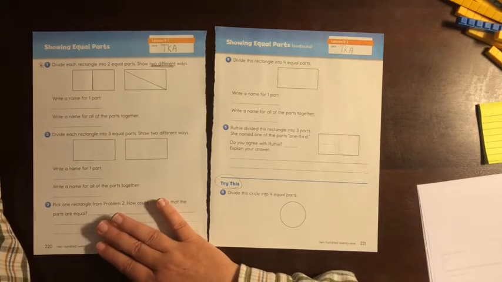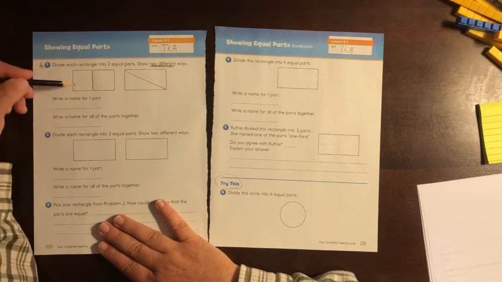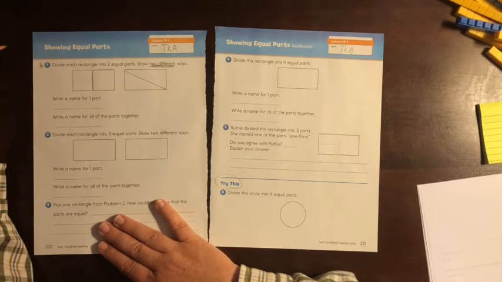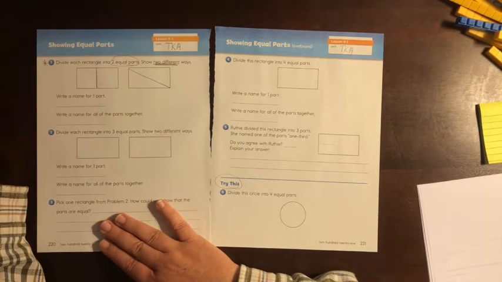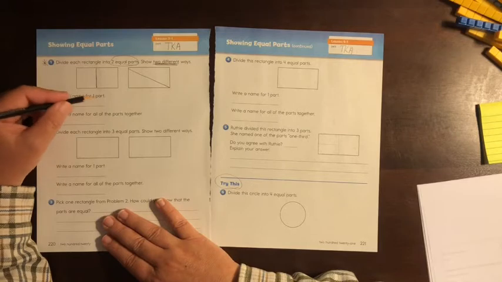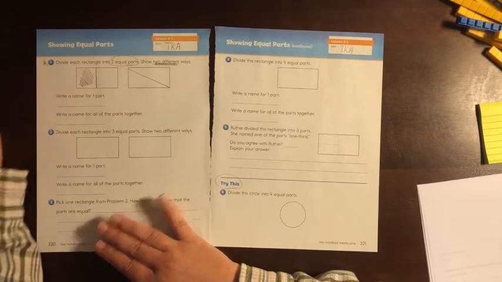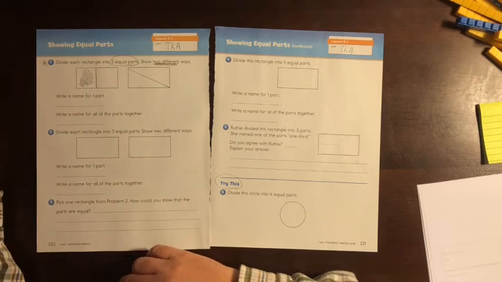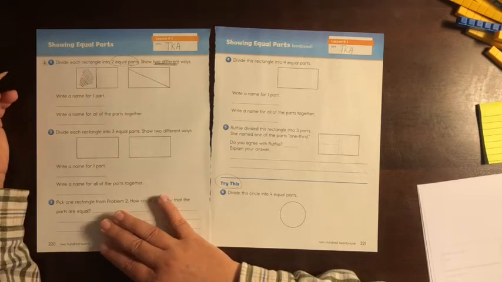Okay, so now I want you to tell me how many parts did you make on your rectangle? Either one. Good job. We now have 2 equal parts. All right, so I want to write a name for one part. So let's just shade this part in, or you shade in one of your parts. It doesn't matter which side. So now I want you to name your shaded part. What would that be?